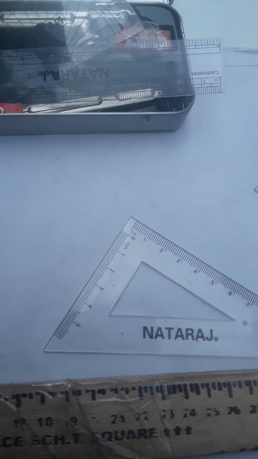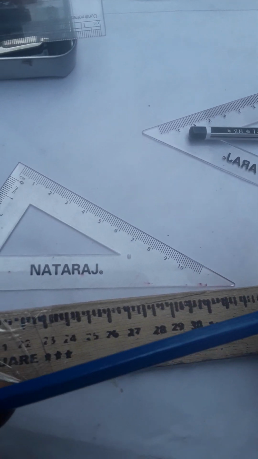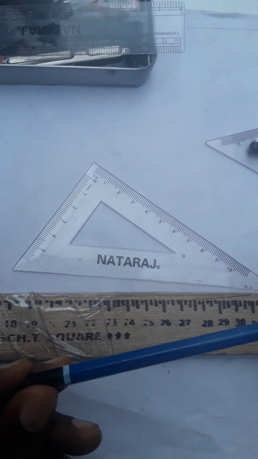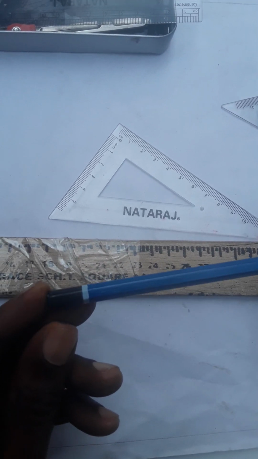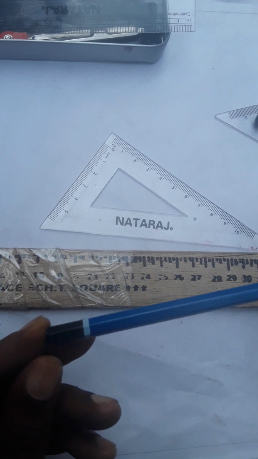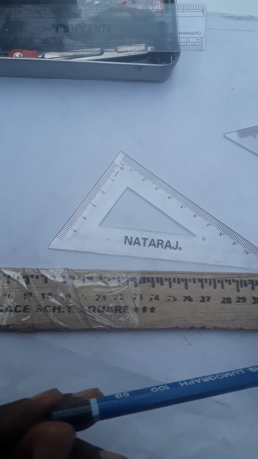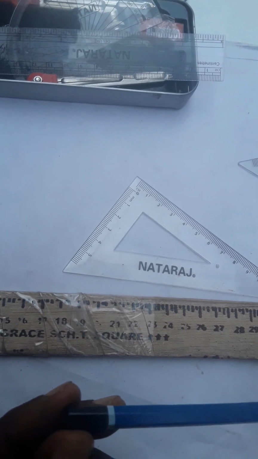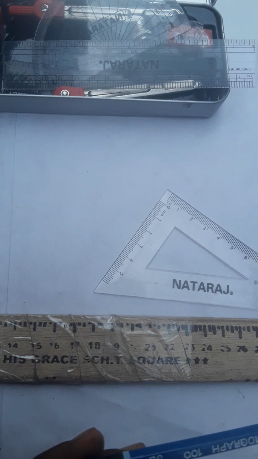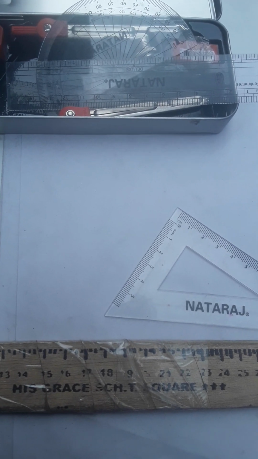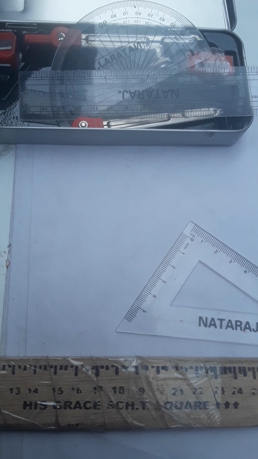Now, we all know that in drawing practice, objects can be drawn in a pictorial or orthographic form. Let's start with pictorial drawing. Every pictorial drawing represents objects in 3 dimensions, that is length, width, and height. If you don't want to call it height, you can say depth or thickness.